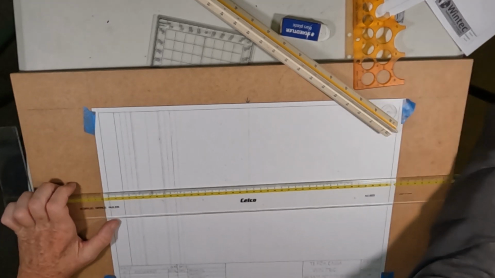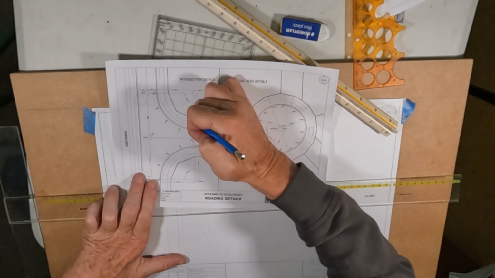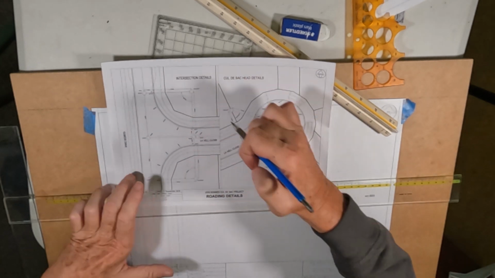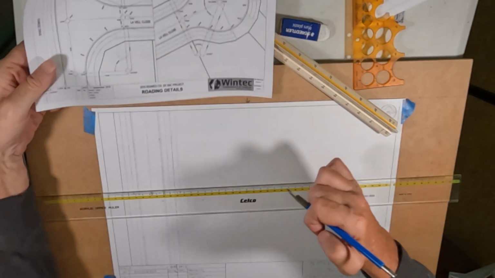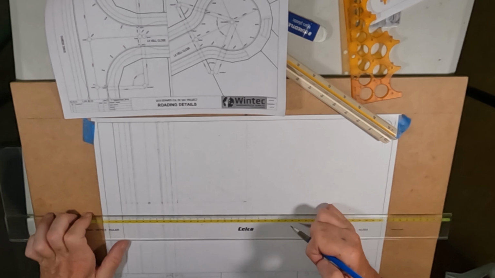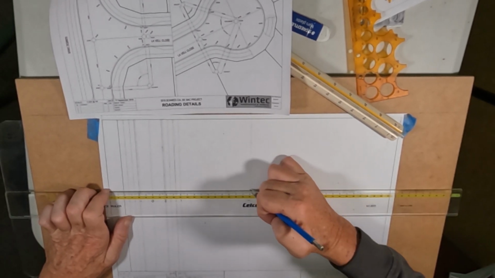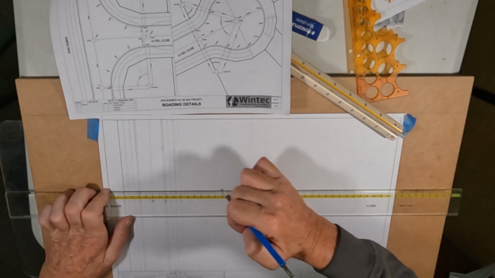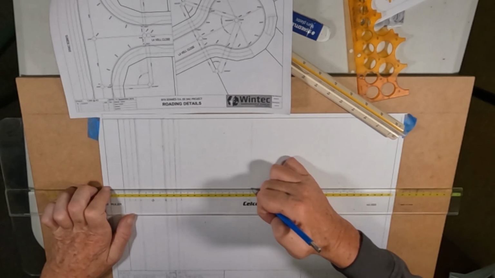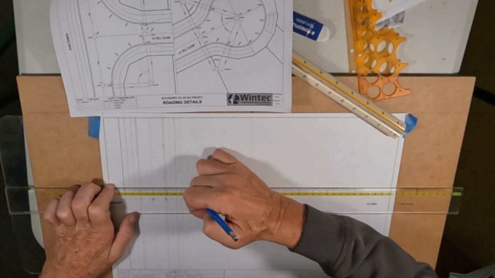Now you'll notice here that it only really comes back to there, so you don't probably need to go the full way there. There's the center line, so we'll put that through there like that. Face of curb.